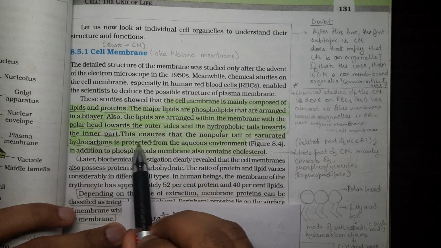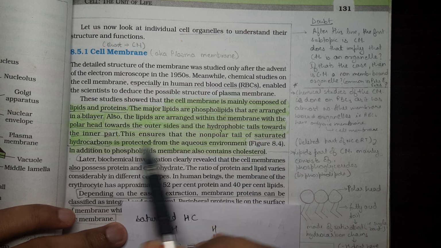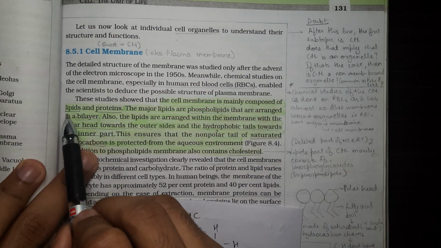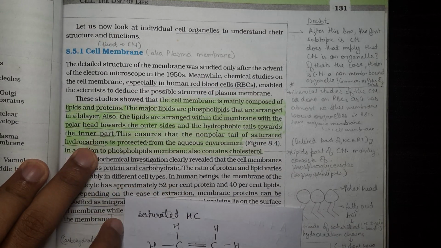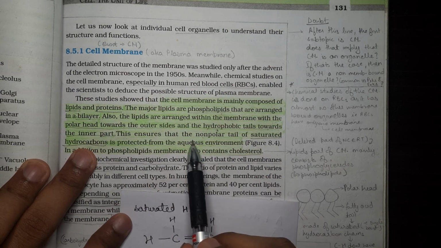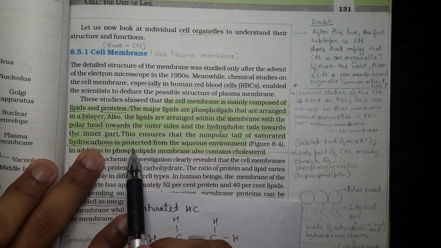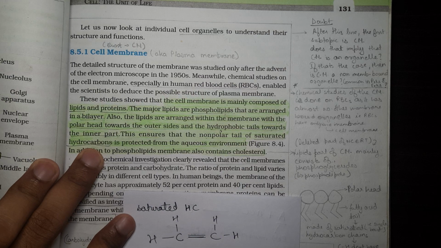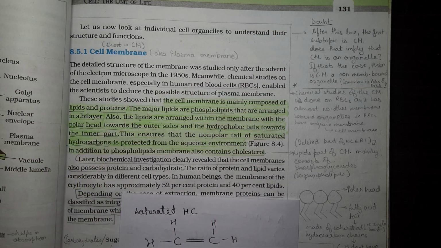So they are saying that this ensures that the non-polar tail of the saturated hydrocarbon is protected. What are the saturated hydrocarbons? Lipids. Lipids are made up of hydrocarbons. So the non-polar tail of saturated hydrocarbons is protected from the aqueous environment. Okay, I hope you understood. I hope you got the feel of the para, because this is a very good paragraph.